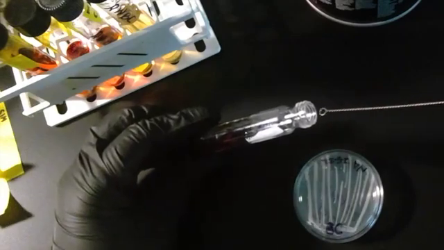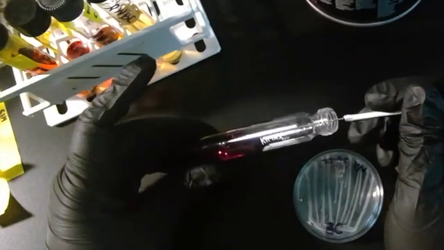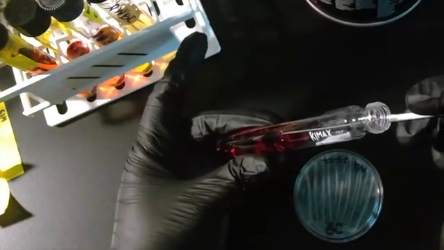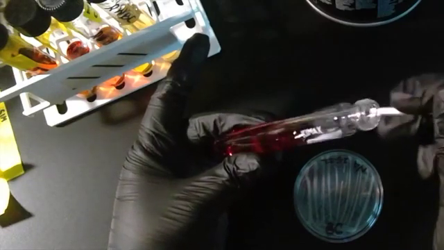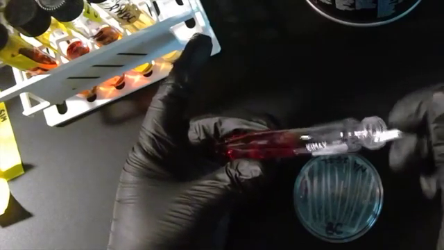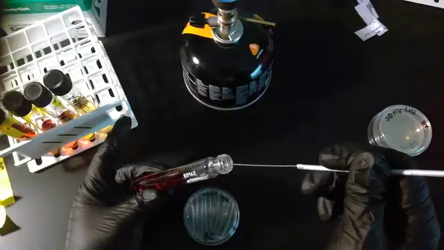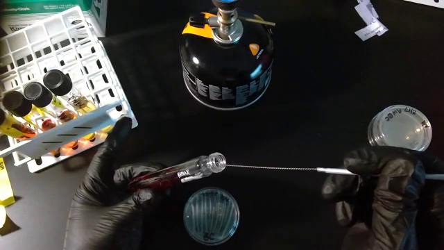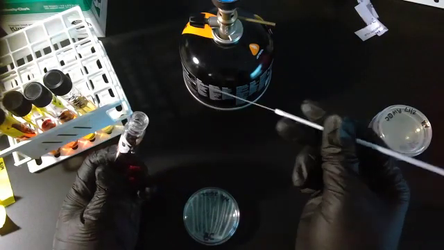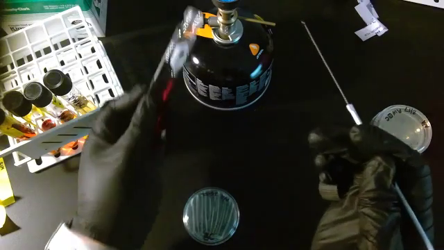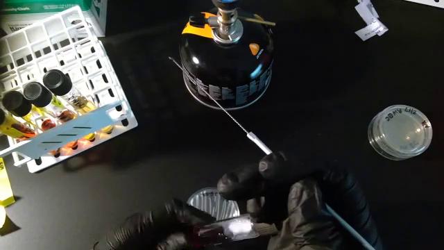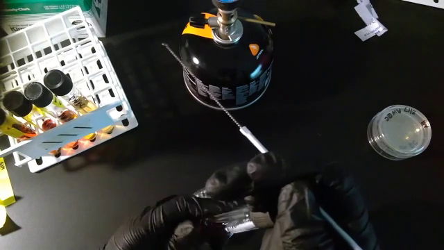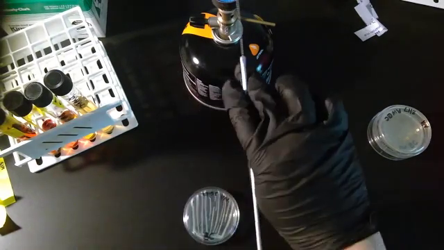I'm going to put my inoculation loop in the fluid and I'm going to swirl it around. Try and knock that bacteria off of the loop. Careful so that you don't fling it everywhere. Again, go through the fire a couple times. Close it up. And flame your loop.